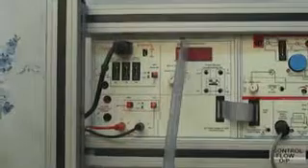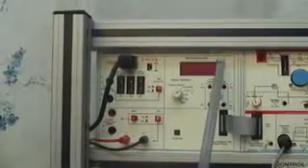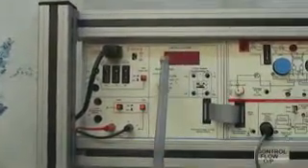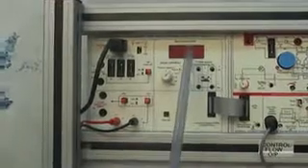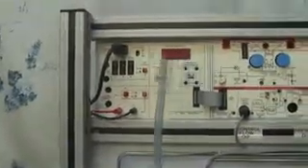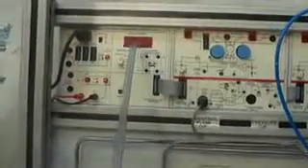In this trainer, this is EMT8 instrumentation power supply cum multi-channel DPM panel. The DPM is mainly useful to display the pressure, flow, and temperature.